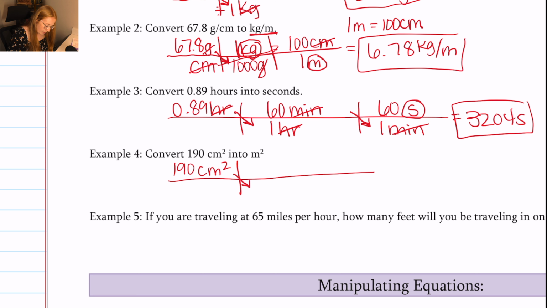So I have centimeter in the top, so I will put the 100 centimeter in the bottom, and per meter on top. The problem is the diagonals are not matching right now. It's centimeters, and then the given was actually centimeters squared. So how do you take care of that? You're actually going to square the number and the unit. So 100 squared, centimeter squared.